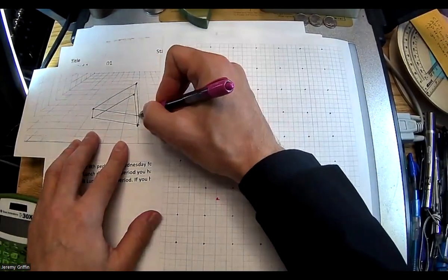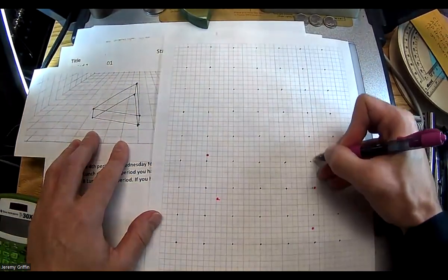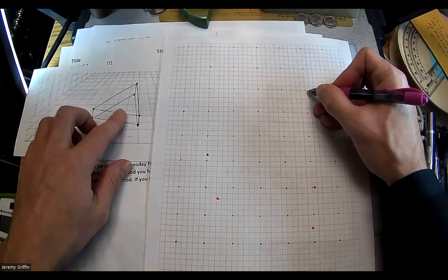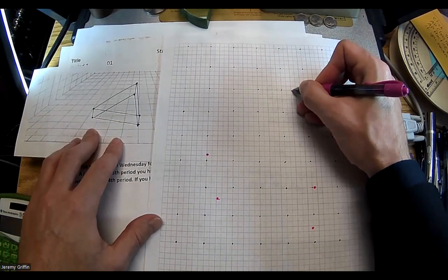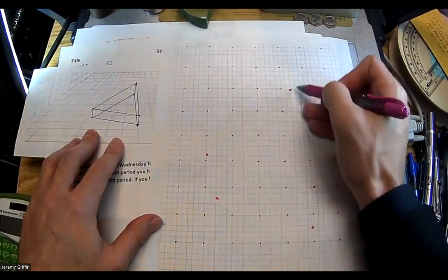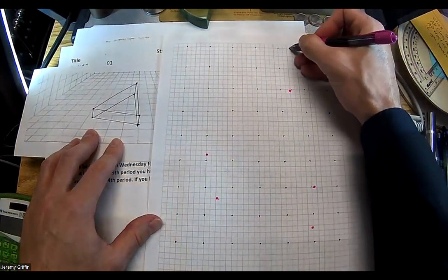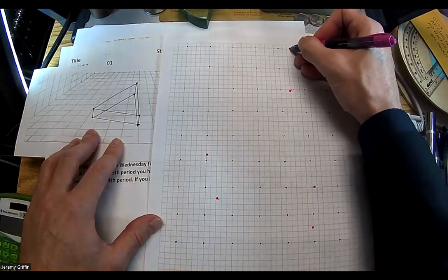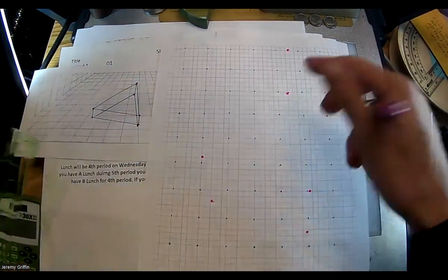And then from that point, count 1, 2, 3, 4 tiles into the page. And then over a half tile, it's right about there. Bam. That point is like that point. And then 1, 2, and a little bit more tiles back. It's like that point right there. All right. So there's my 6 points translated.